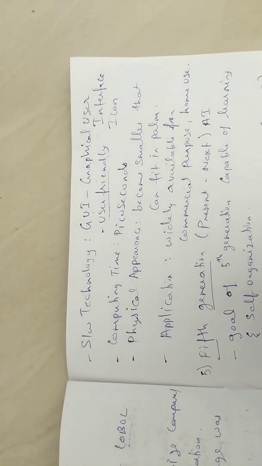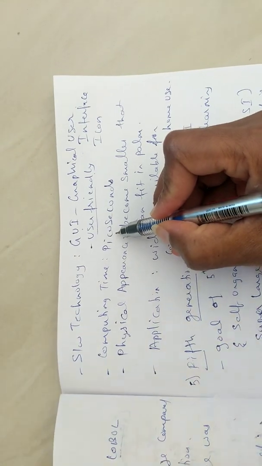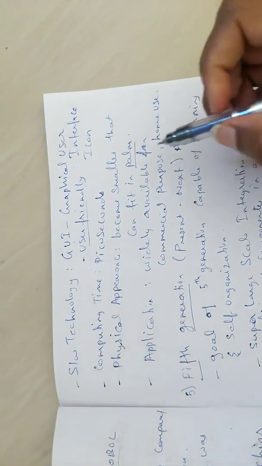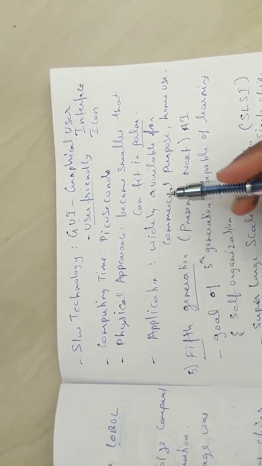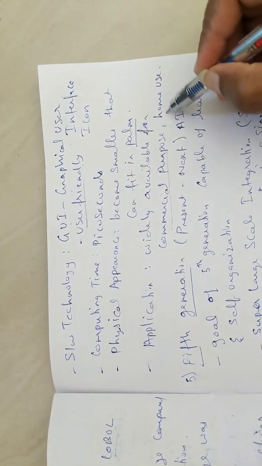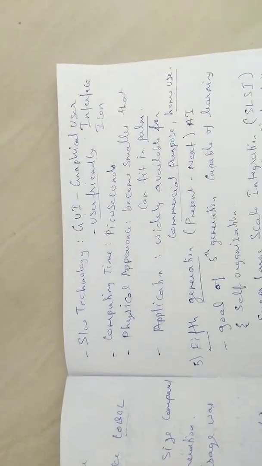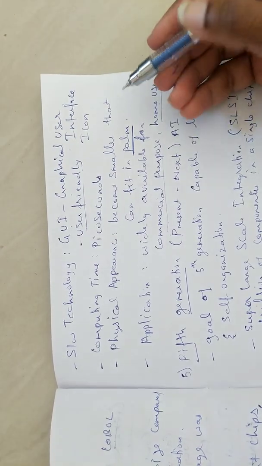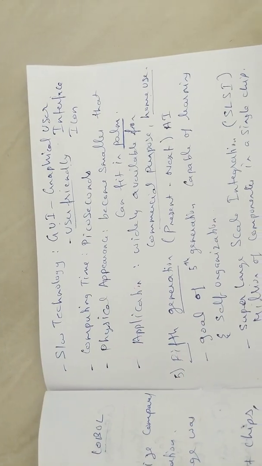Computing time has become, from micro, milli, nano, now picoseconds, very much less. And the size has almost come to your palm size, inside your hand. Next, coming to application, widely for all commercial purposes, they were used in houses. Laptops, personal computers came, and everyone started using them. Even the very small, palm-sized smartphones and tablets, everything comes under this fourth generation.